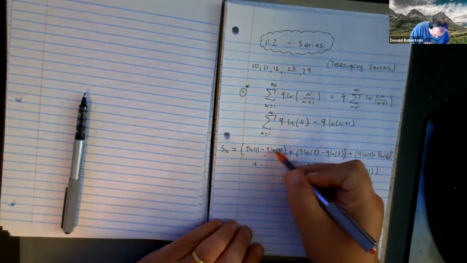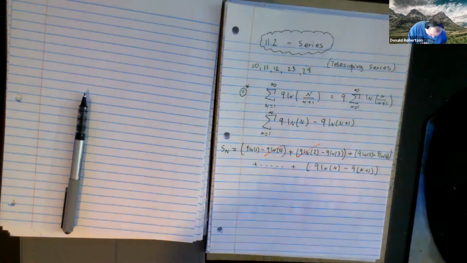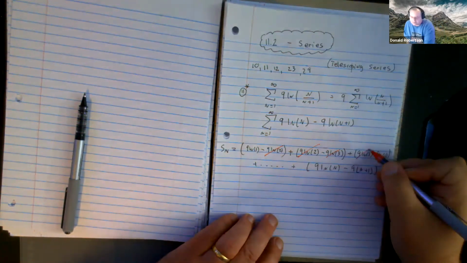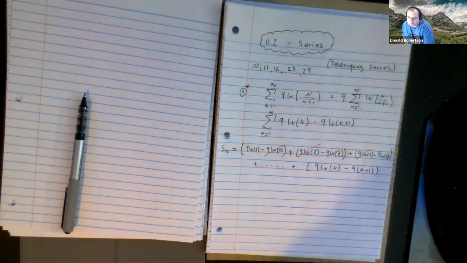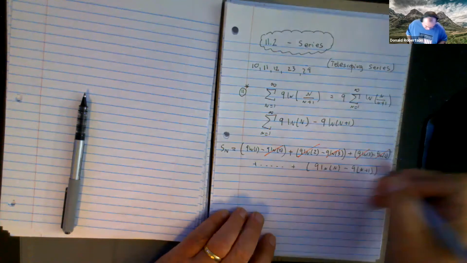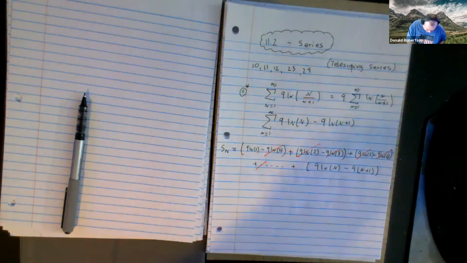Do you notice that negative 9 log 2 gets killed off by that positive 9 log 2? Do you notice that negative 9 log 3 gets killed off by that positive 9 log 3? Can we then make the assumption that if I kept on going, this guy here would get killed by something over there? And that would essentially kill off everybody in the middle.